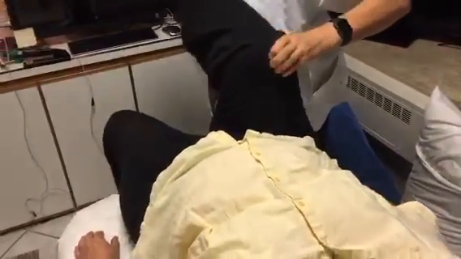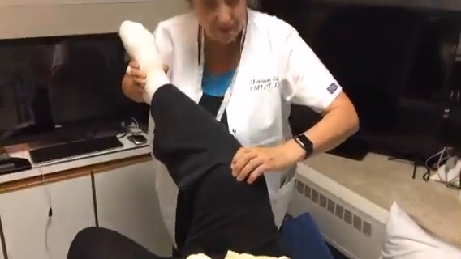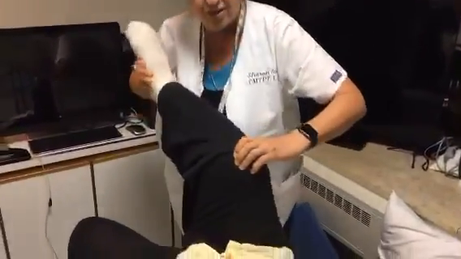So this here, so that should work. Right there. So are you treating the trigger points in my knee? Yes, I am. While you're doing range of motion. That is correct.